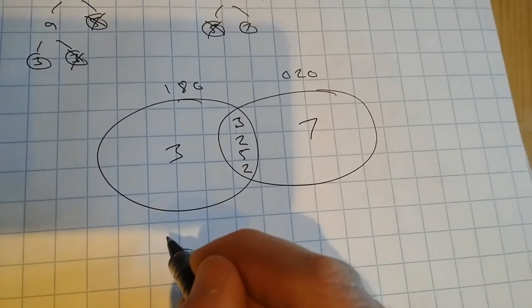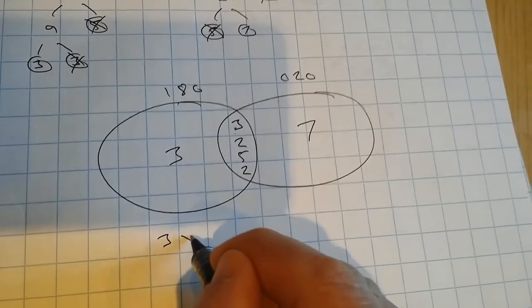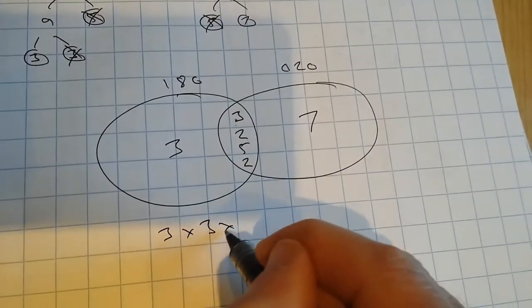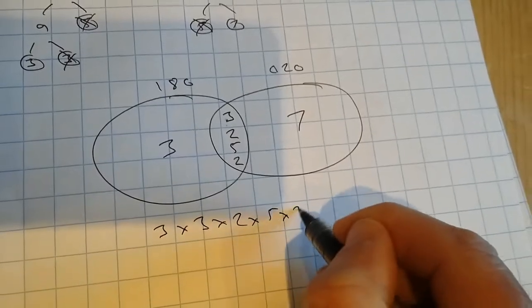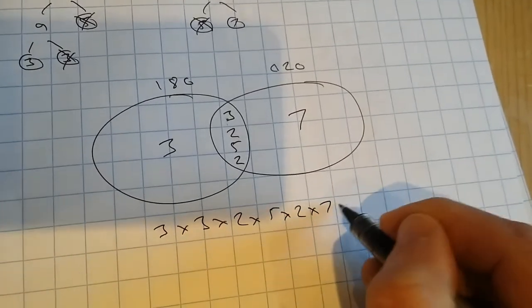So the lowest common multiple is going to be 3 times by 3 times by 2 times by 5 times by 2 times by 7.